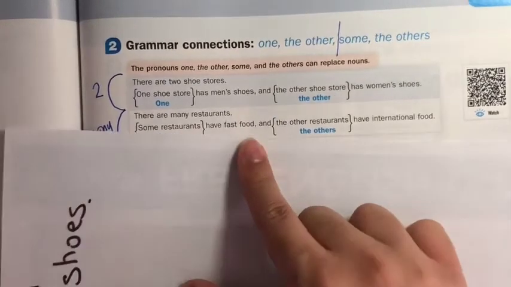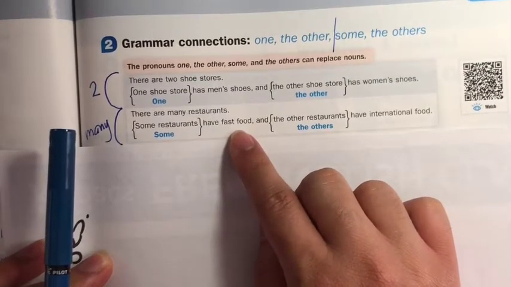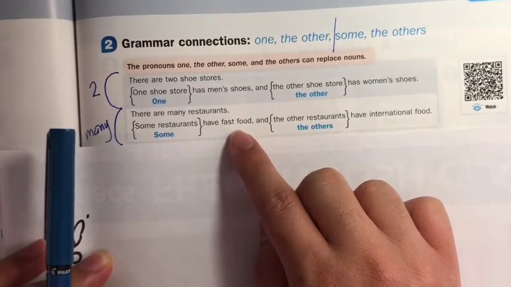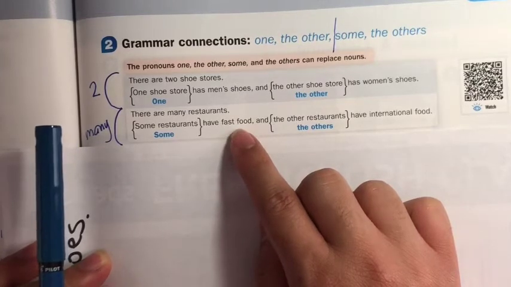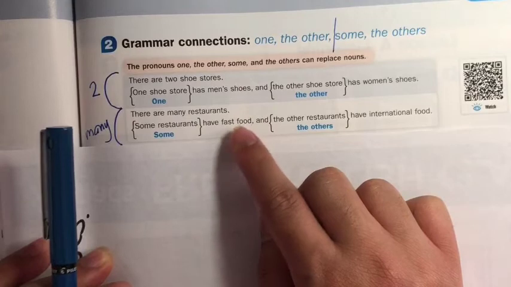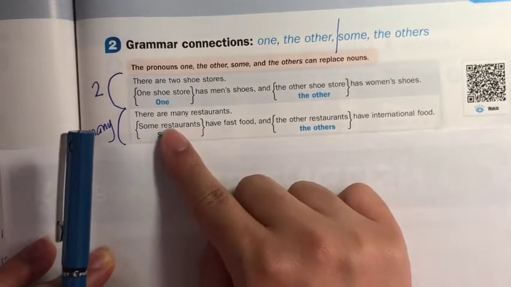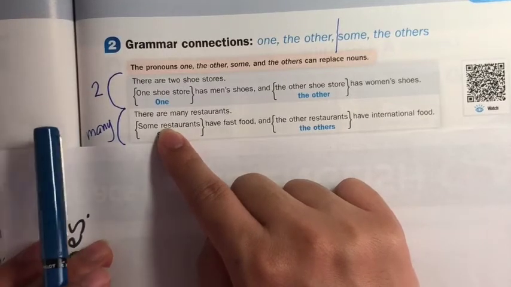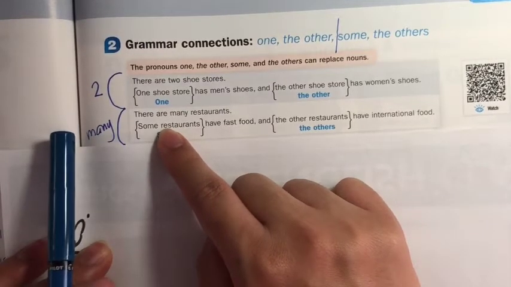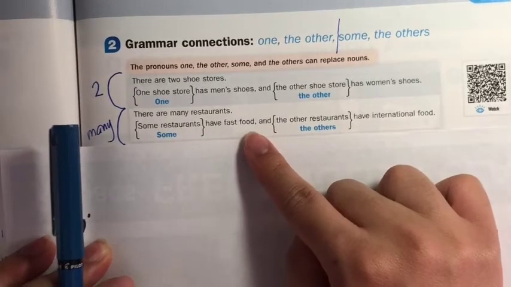Fast food is like McDonald's, Chick-fil-A, what else is fast food? Burger King. It's American food and it's fast. So like a burger or French fries is fast food. Here we have some restaurants. It's more than one. So 2, 3, 4. We say some restaurants have fast food.